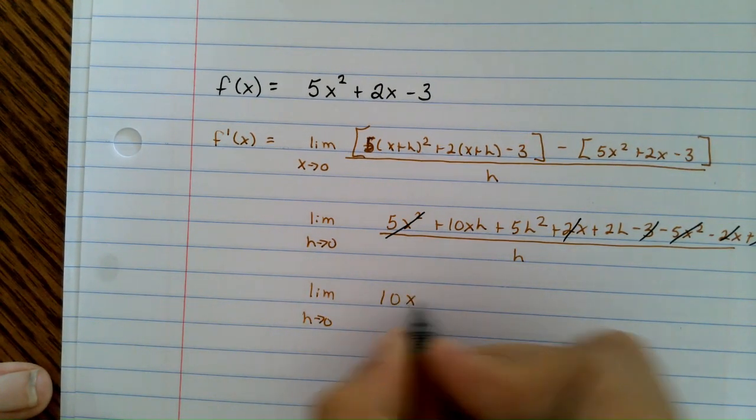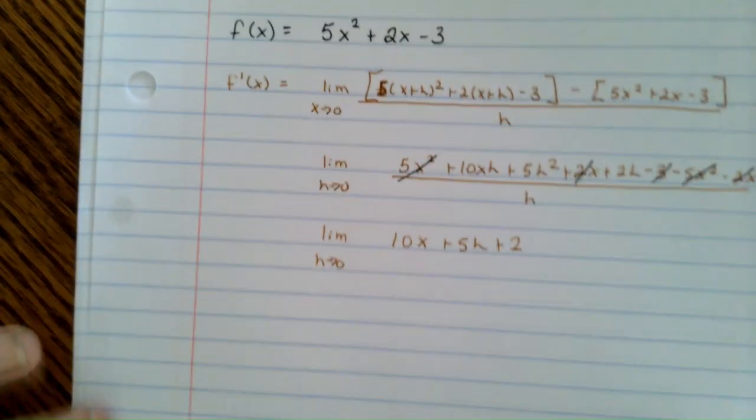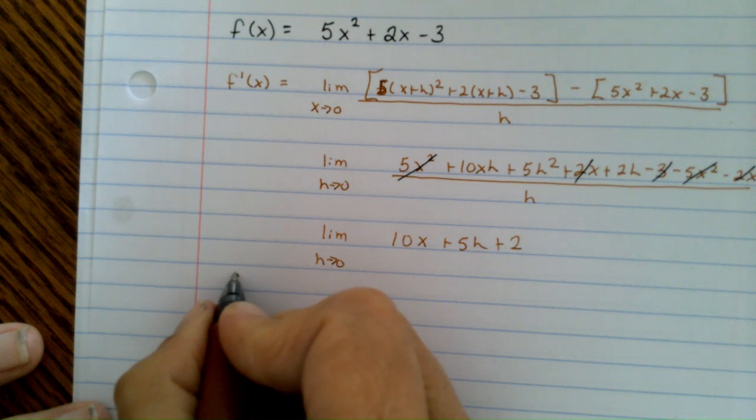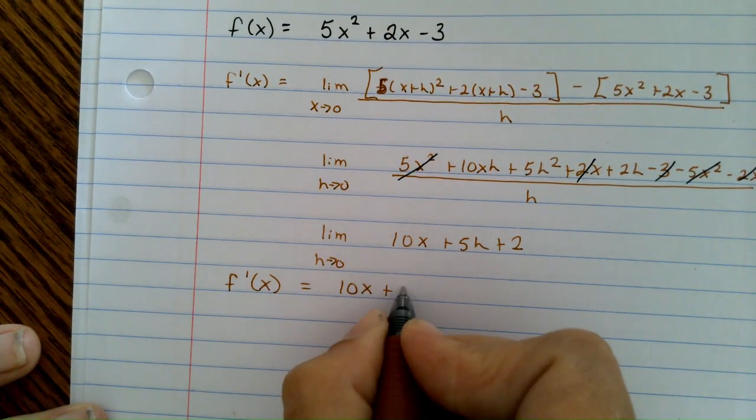So we have 10x plus 5h plus 2. So that means the first derivative equals 10x plus 2.